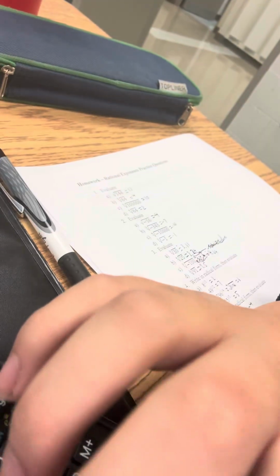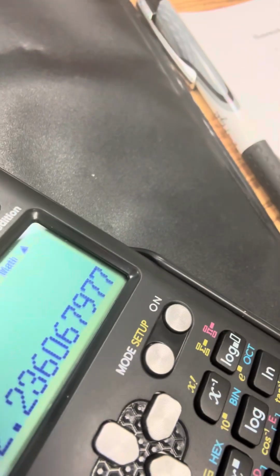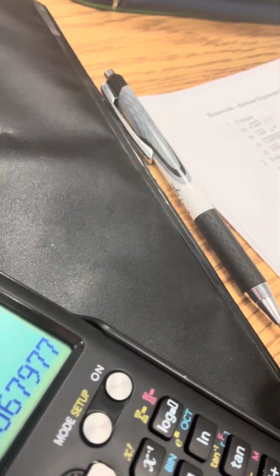For the evaluation of roots, for the power 4 root of 25, I will do that. Shift, power root, first 4 and then 25. What I got was 2.236, but if I round to 2 decimals, I'll round it to 2.24.